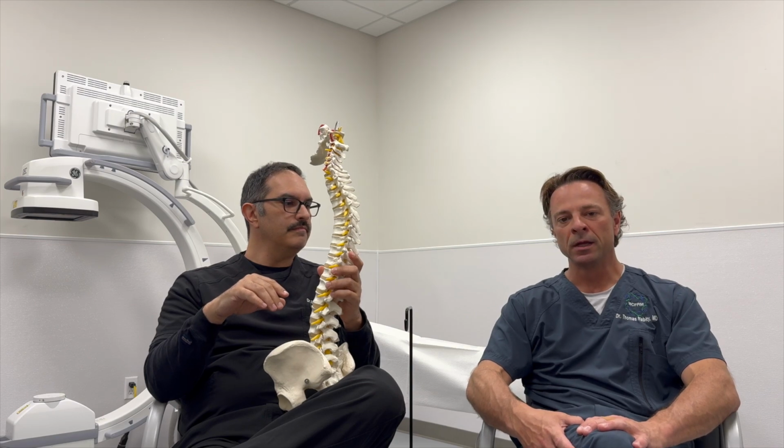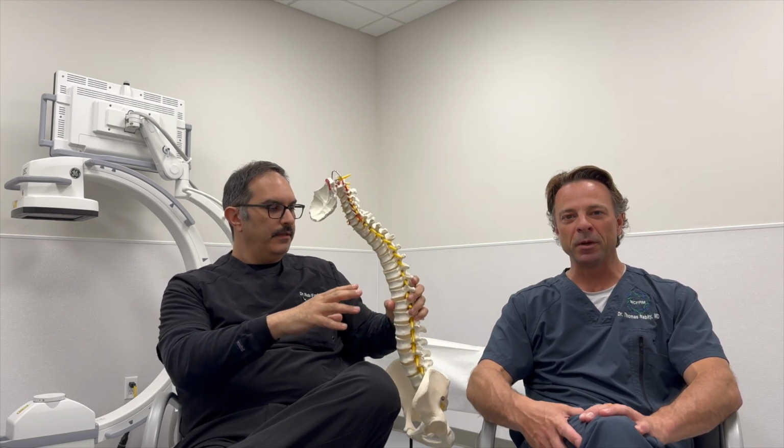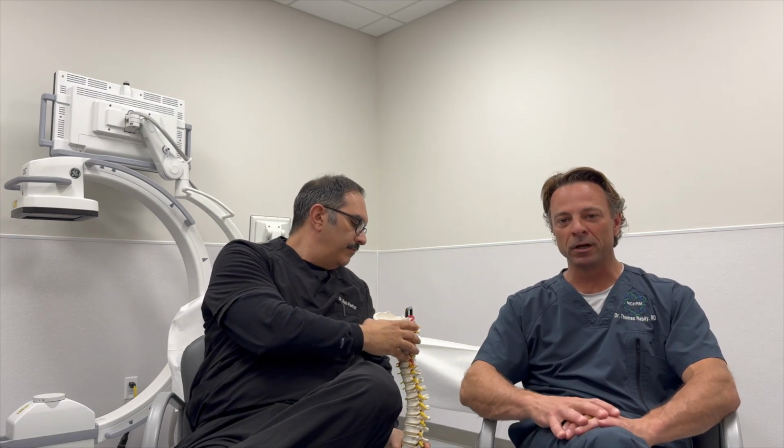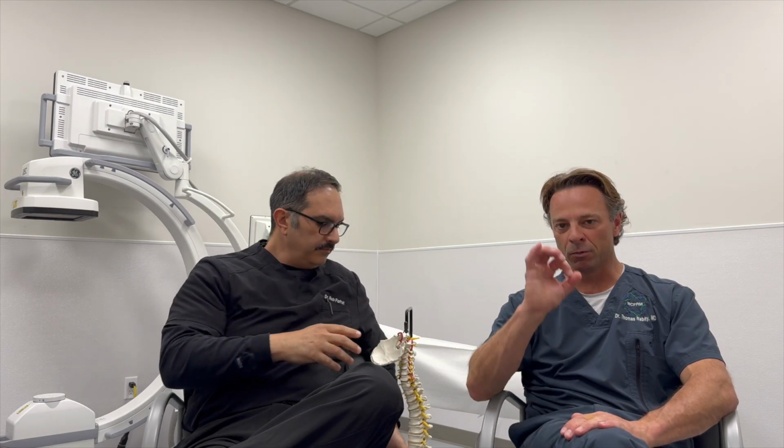So it sounds like a big procedure, but like you alluded to, it's outpatient, done through a tiny poke hole, through a needle, and done safely with the assistance of X-ray guidance, and it works almost immediately. That cement is quick drying and stabilizes the bone that's otherwise compressing.